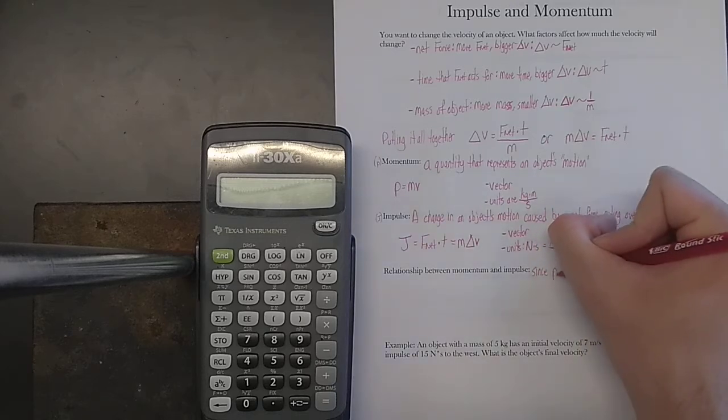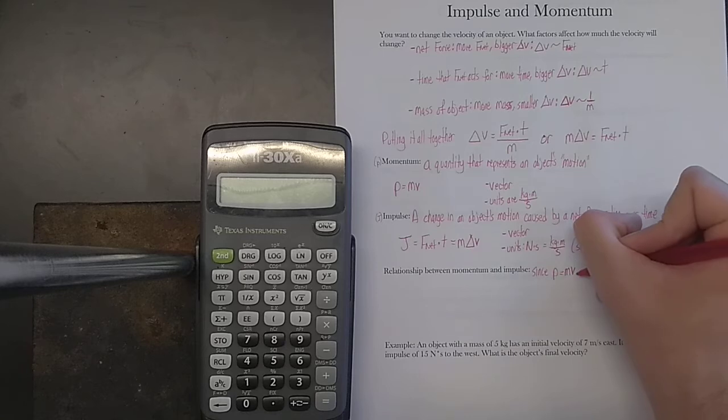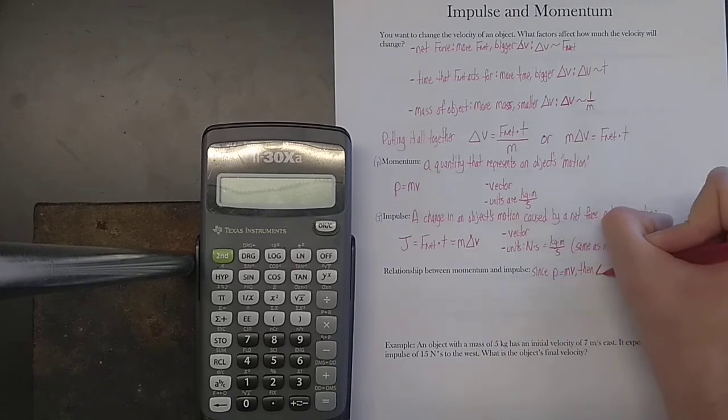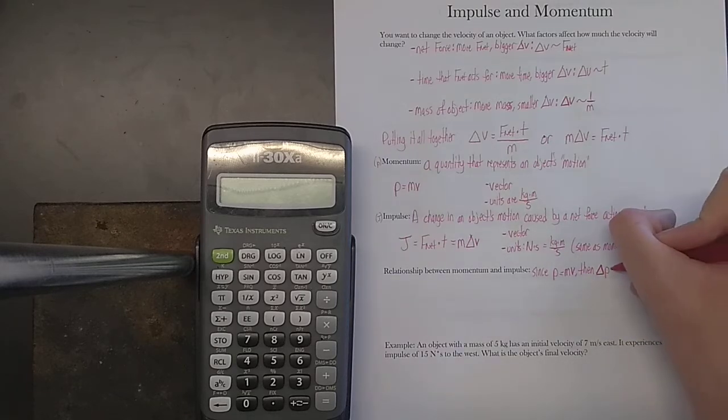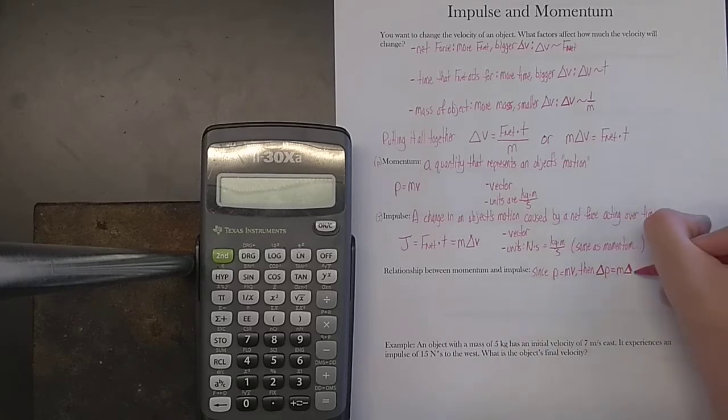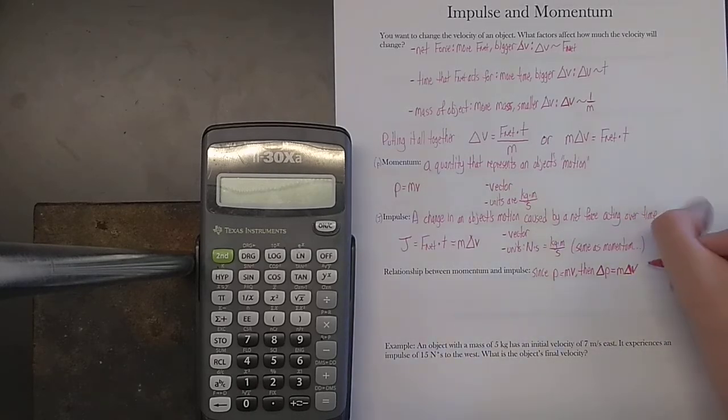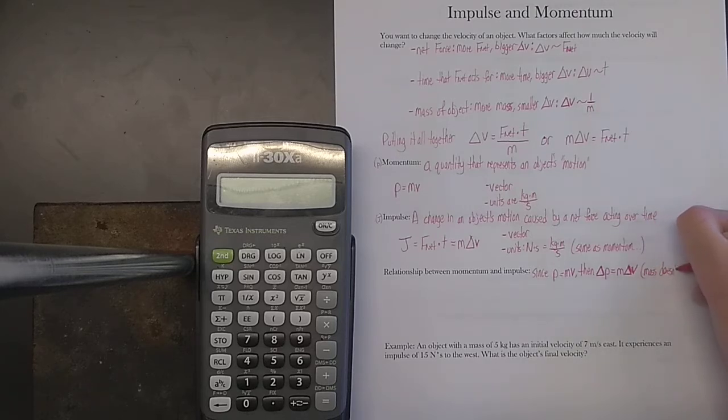Well, if you think about it, since momentum is equal to mass times velocity, then how would we change an object's momentum? How would we find delta P? What would be the easiest way to change an object's momentum? If momentum is mass times velocity, usually we can't change the mass of an object, but we can very easily change the velocity. So if we want to change the momentum, that's got to be equal to m delta v. Again, the mass typically stays the same, but the velocity is usually very easy to change. Or at least you can change an object's velocity more simply than you can change its mass. Mass doesn't usually change.